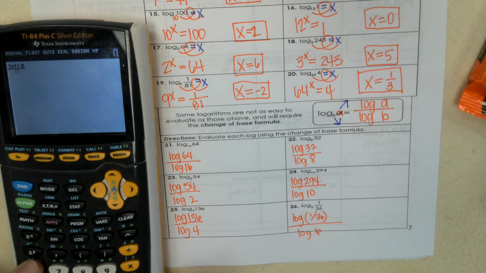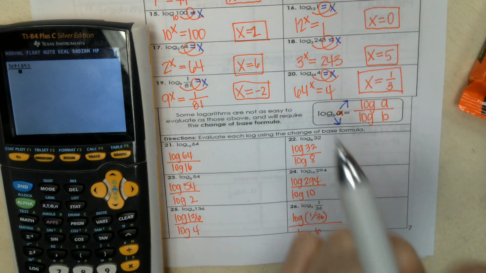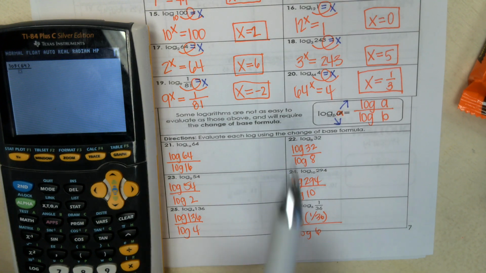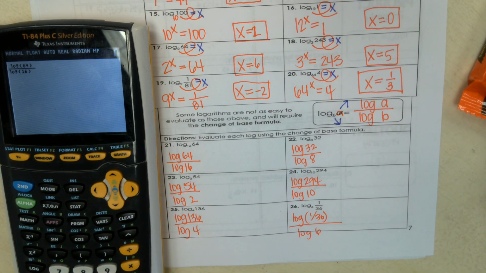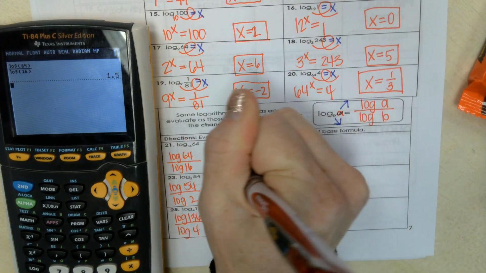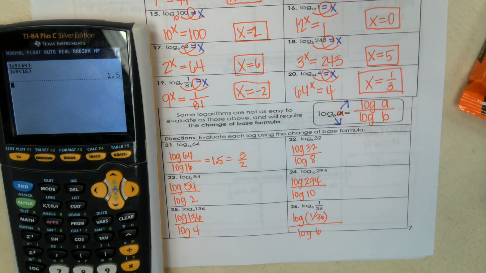I'm just going to do log 64, and I'm going to close up that number. It opens parentheses, so you got to close those parentheses. Y'all sit up in the back for me, okay? Right here, I've got log of 16, and I'm going to close up that logarithm. When I hit enter, I get 1.5, which is equal to 3/2 as a fraction.